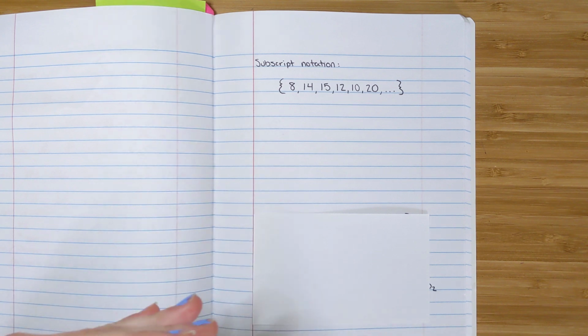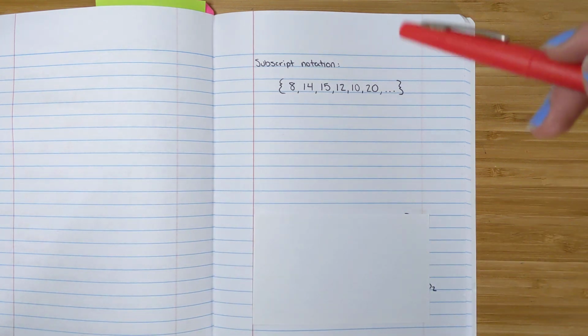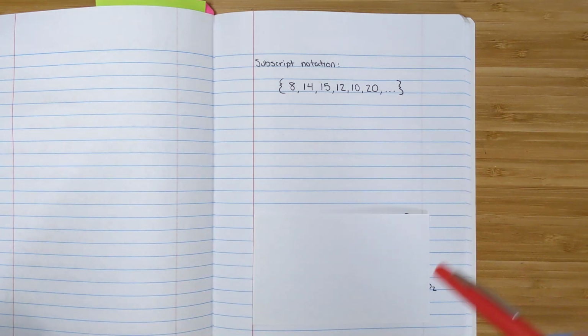So it's kind of like an exponent where the exponent is in the top right. A subscript is going to be in the bottom right. And the reason that we do that is because mathematically it's a much quicker way to label all of our terms, and then we use that to set up our formulas as we move forward with these sequences.